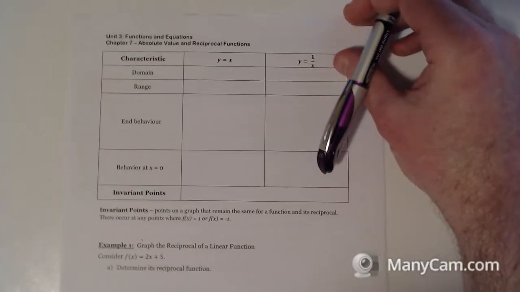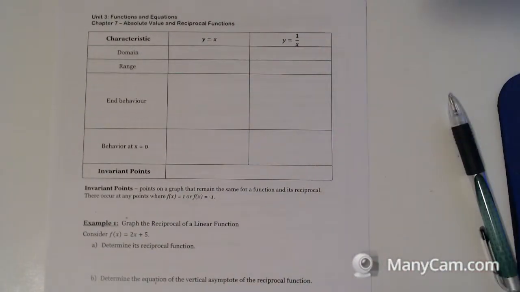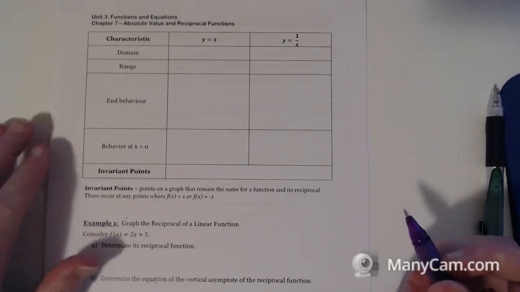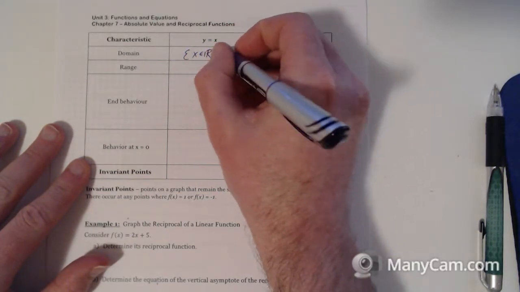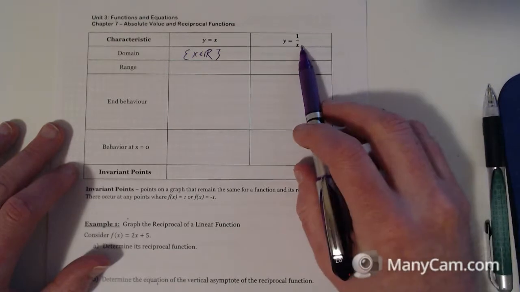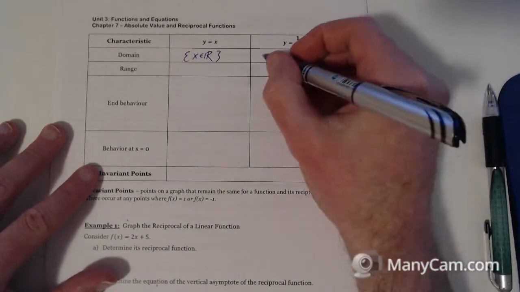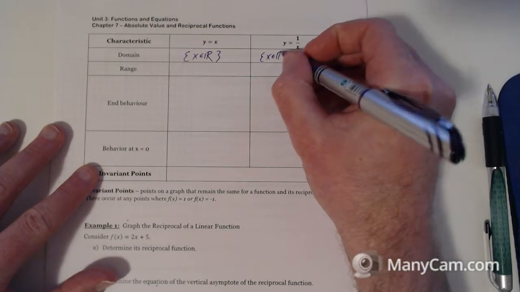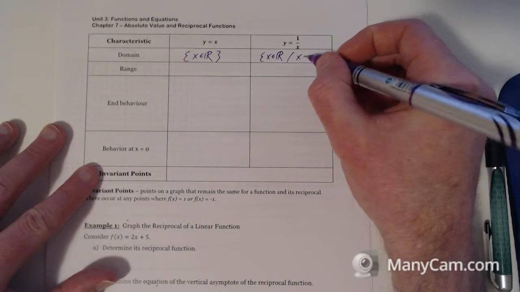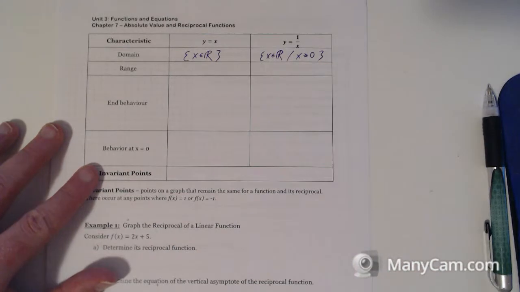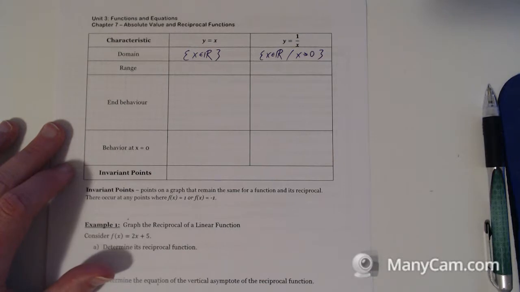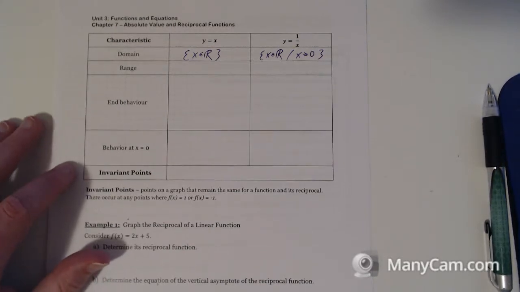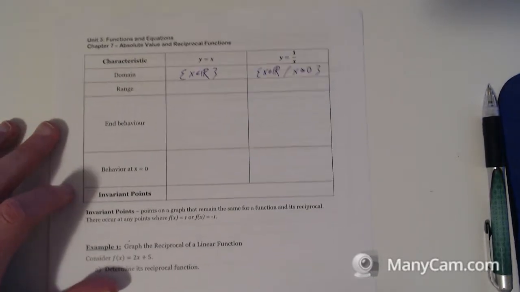Last 2 pages. Characteristics. So let's just keep on talking about this because this is our most important one. Domain of y equals x: all real numbers. Domain of y equals 1 over x: all real numbers, but x is not allowed to be 0. There's one break in the graph. There's only one question you can't ask it. You're not allowed to ask it, what are you when x is 0? It'll just mumble at you and it won't know how to answer.